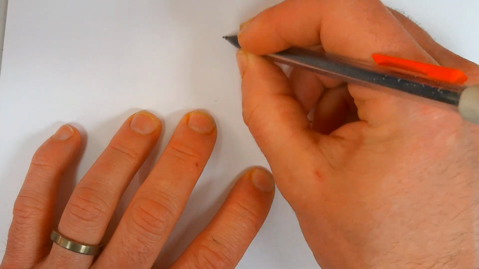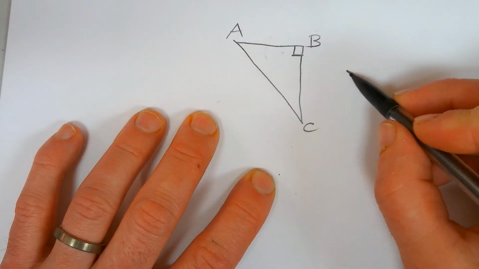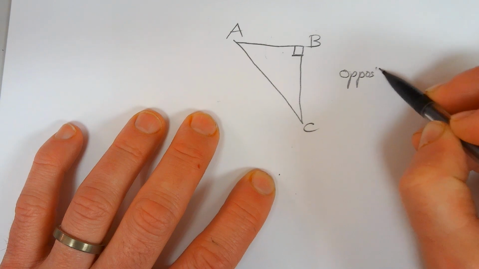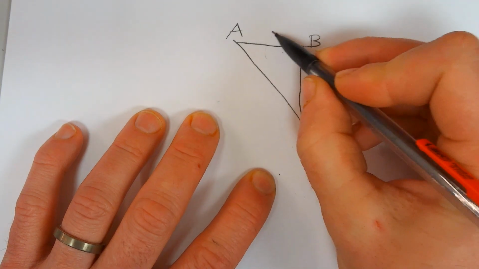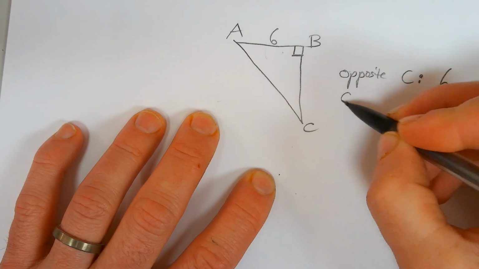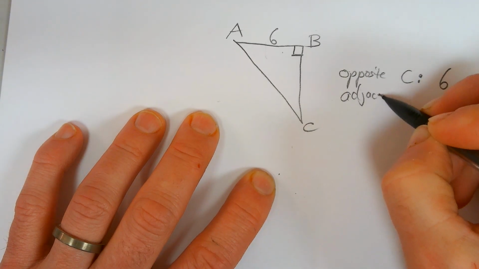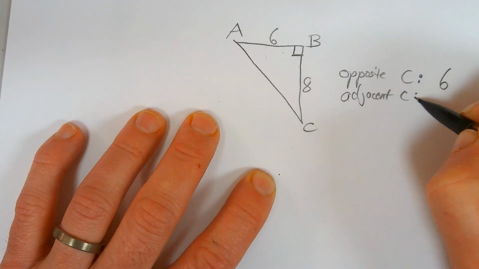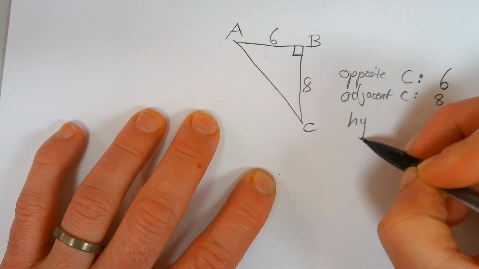CBA. What is opposite C? 6. What is adjacent? I probably should have labeled them first. Adjacent C, 8.